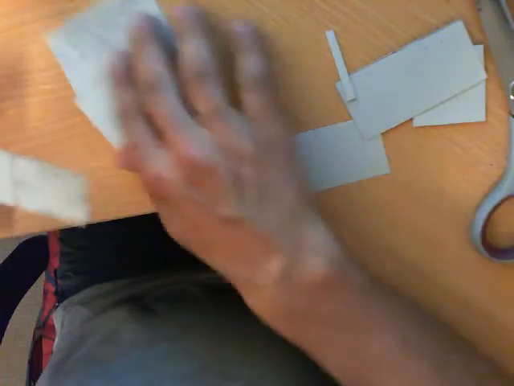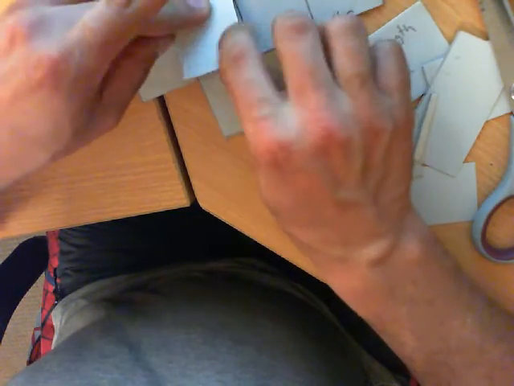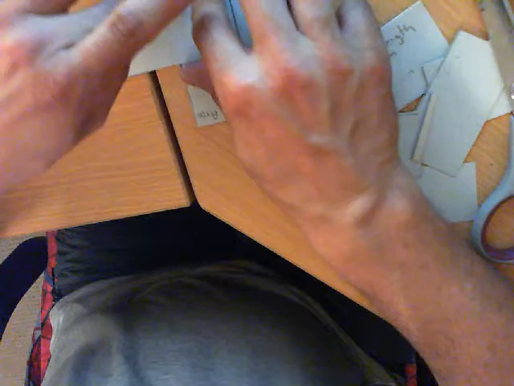Okay, so now what you need to do is, if you can see the line, you need to bend your square on the line. All right, so bend your square on the line, on all the edges, even here.